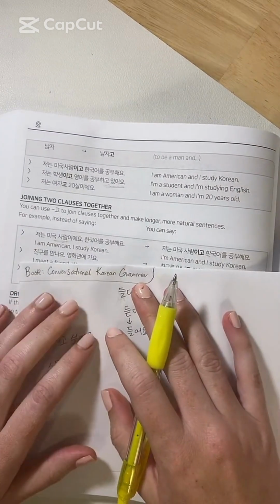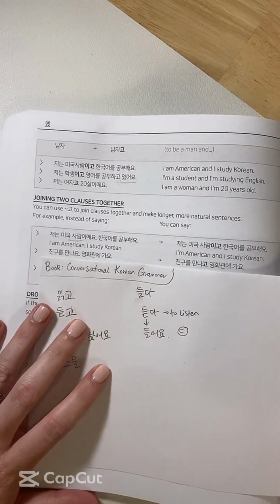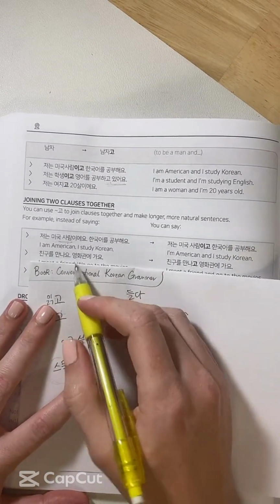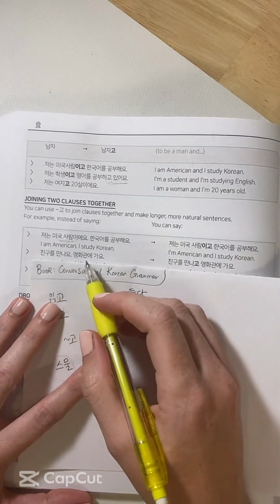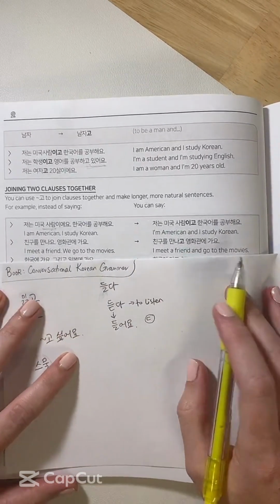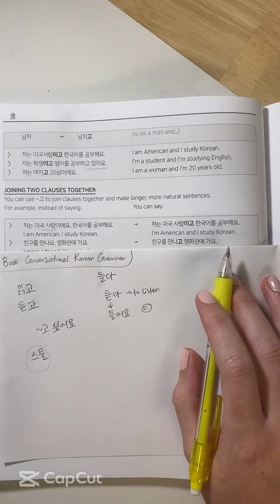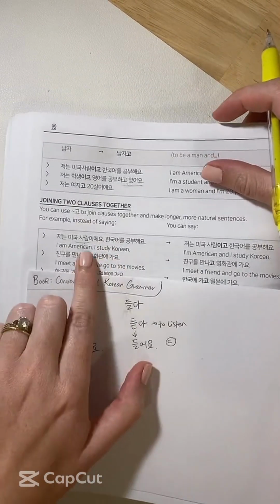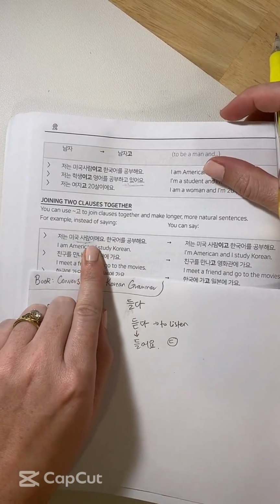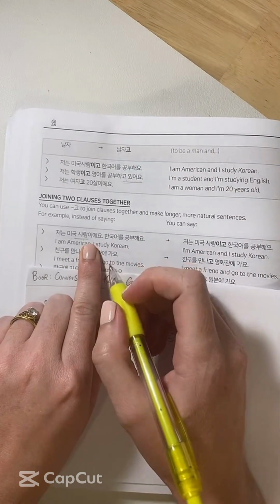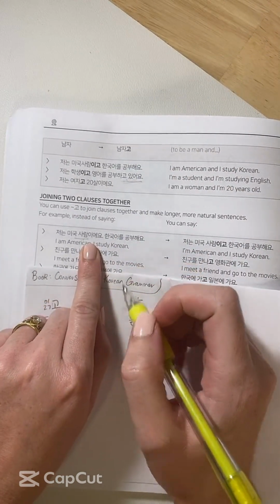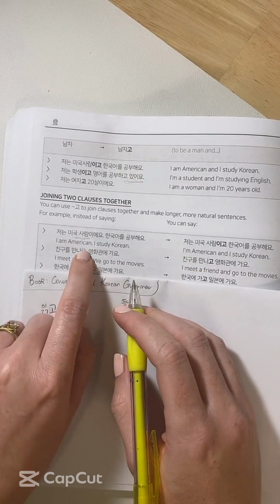Yeah, 만나고, or close, 만나고, has a nian on the bottom. 만나고 영화관에 가요. I meet a friend and go to the movies. So the verb here is 만나다. So you take off the present tense ending and you attach 고, and now you follow with your next sentence.